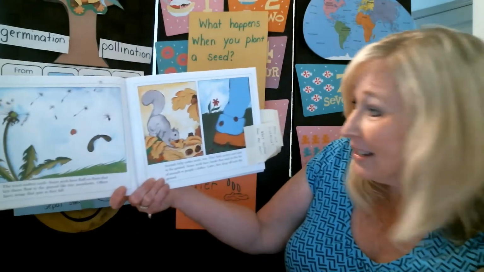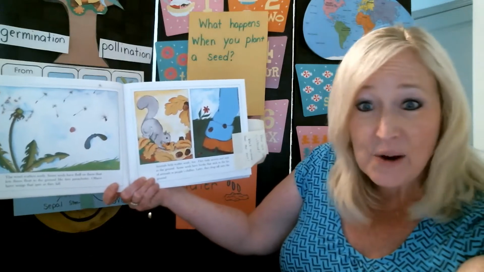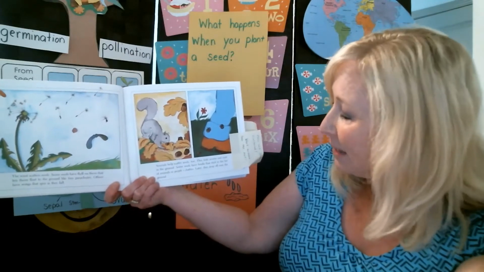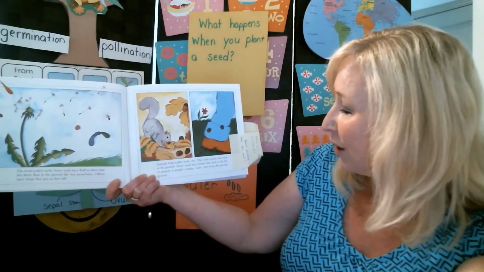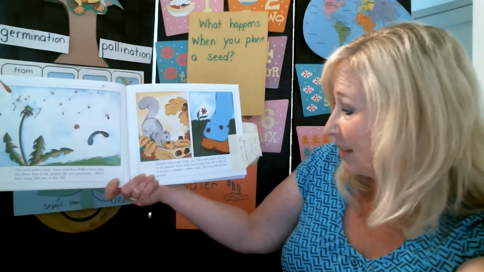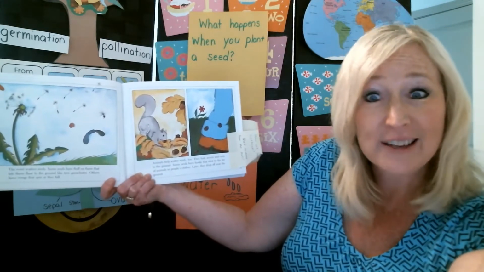Animals help scatter seeds too. They hide acorns and nuts in the ground. Some seeds have hooks that stick to the fur of animals or people's clothes. Later, they drop off into the ground.